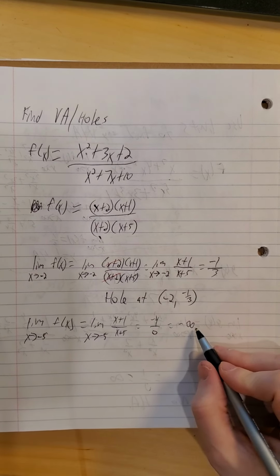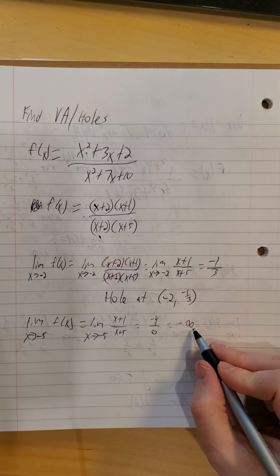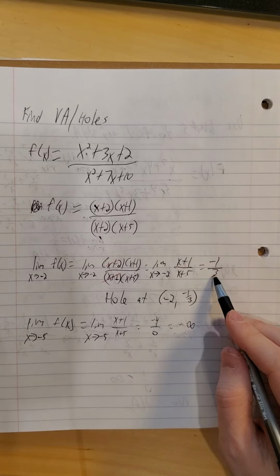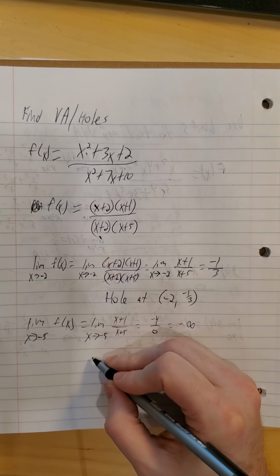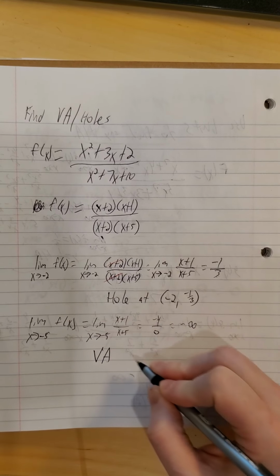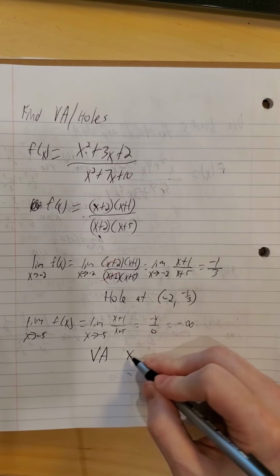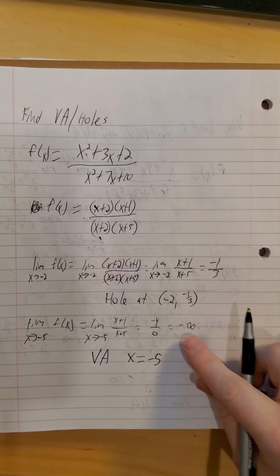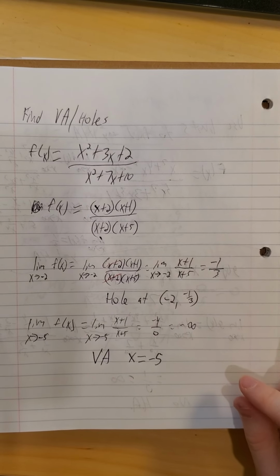So if we approach infinity or negative infinity, that would make it a vertical asymptote as opposed to approaching a constant, which would make it a hole. So we have a vertical asymptote of x equals negative 5, the location where that infinite limit was reached.